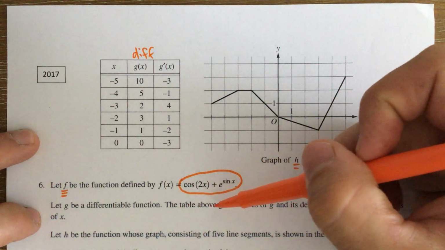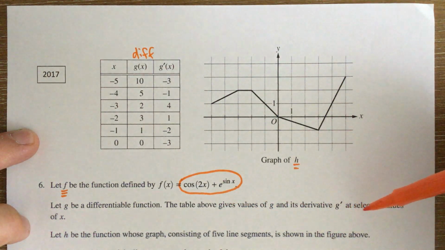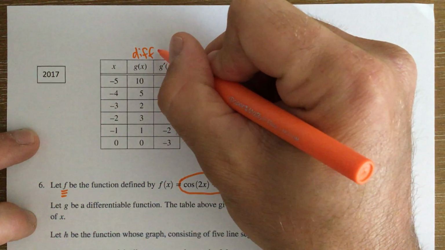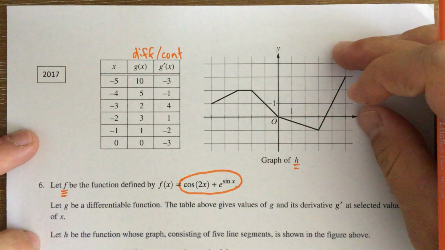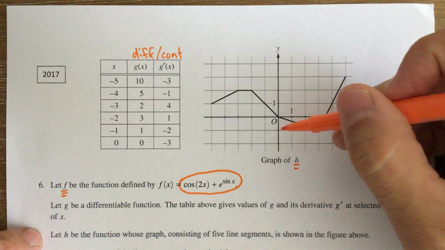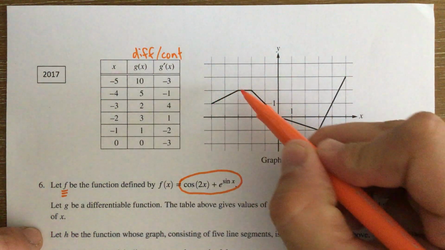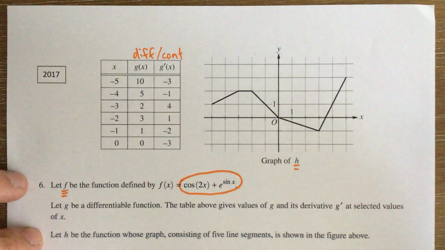The table above gives values of g and its derivative g prime at select values of x. We already know that. By the way, this also means that it is continuous, because it's differentiable, it implies that it's continuous. And it also says, let h be a function whose graph consists of 5 line segments, 1, 2, 3, 4, 5, and is shown in the figure above.